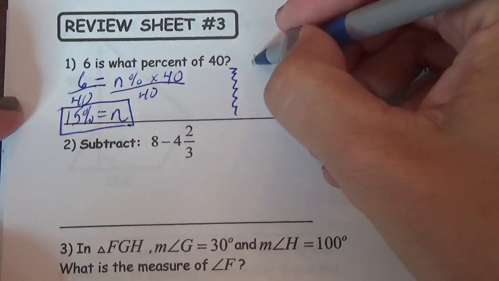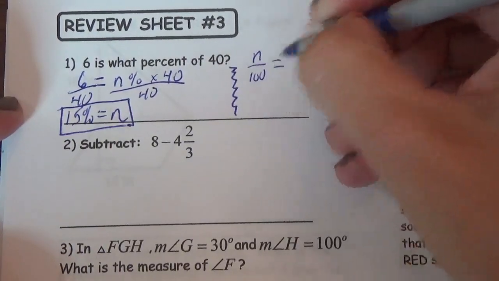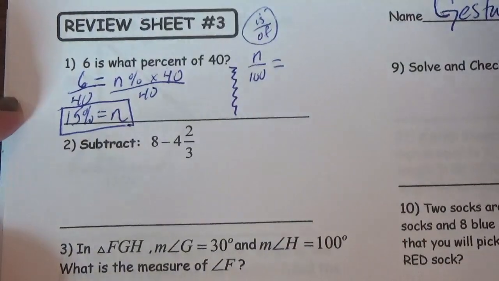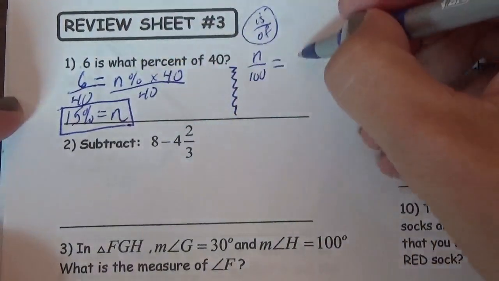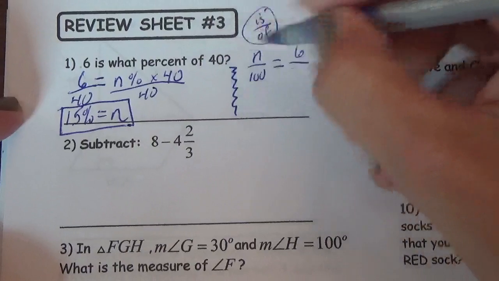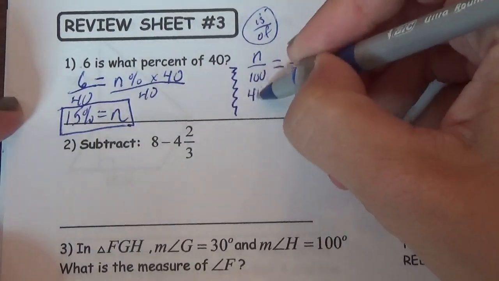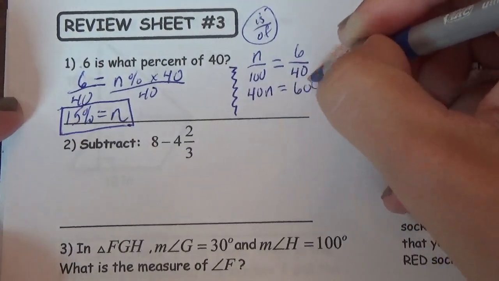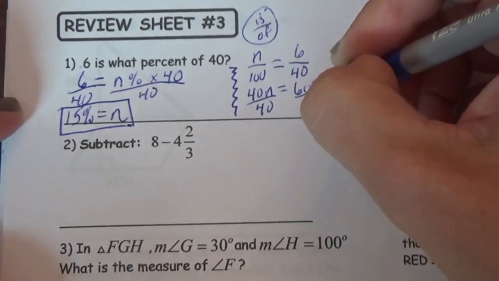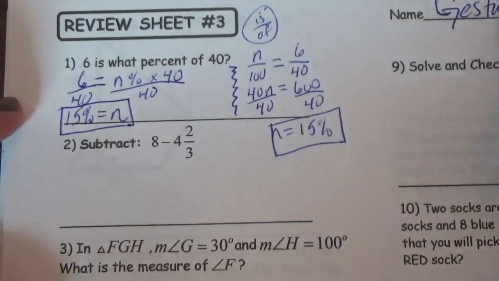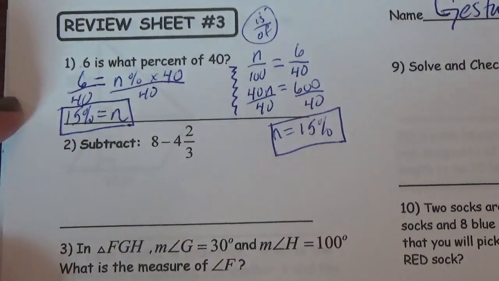What percent? We don't know the percent, so n over 100, and then remember is over of. So 6 is near is, that would be on top. 40 is near of, there you go. So cross multiply, 40n equals 600. Divide by 40 and you get the same answer, 15%.